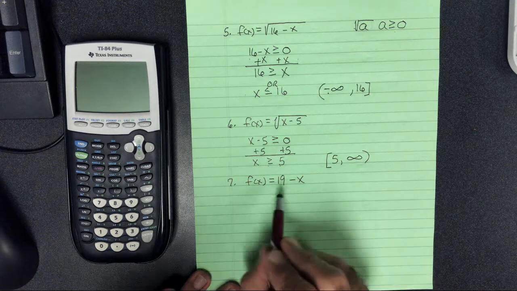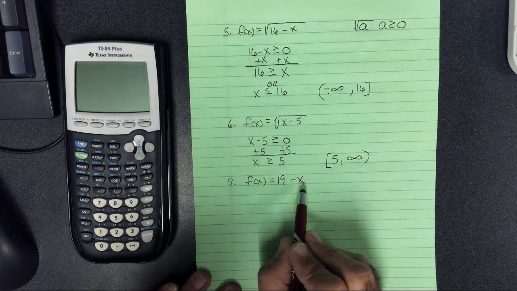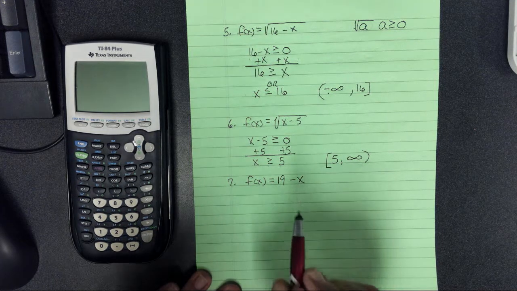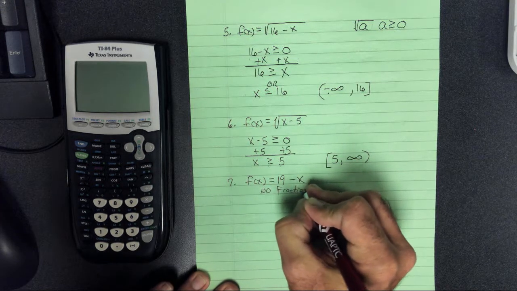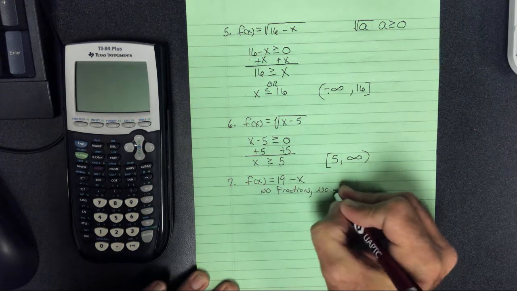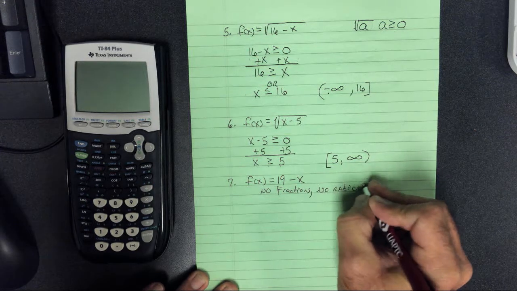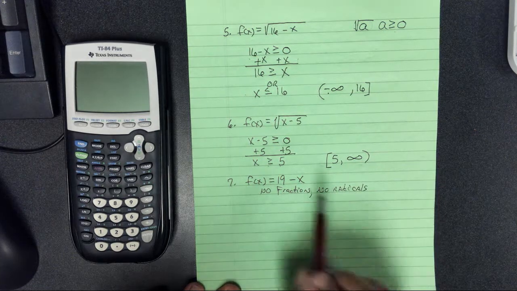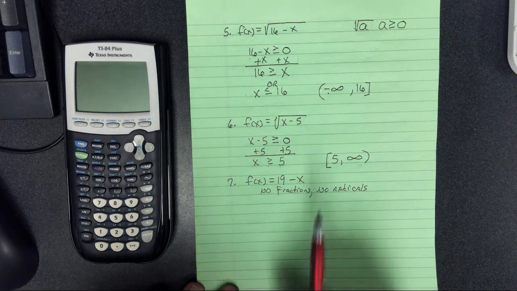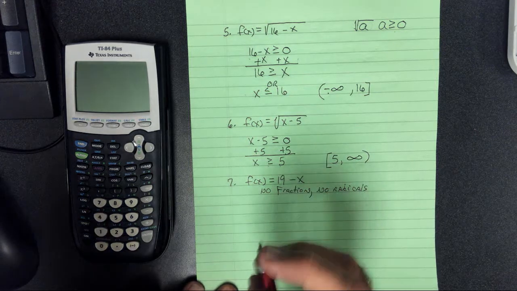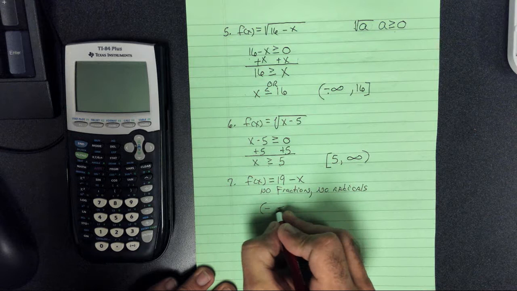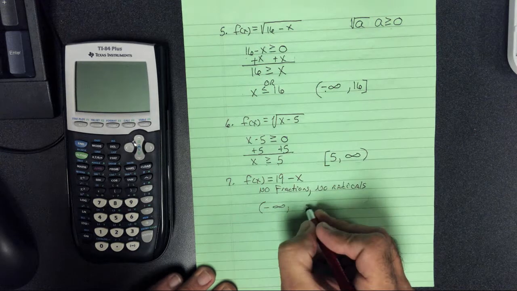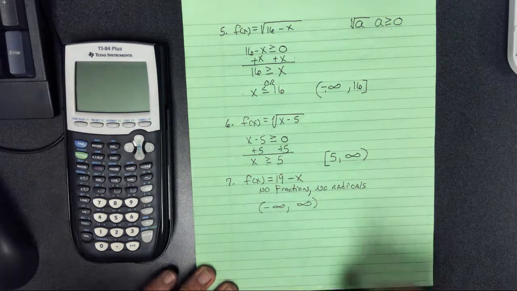Well, I don't see any fractions here. I don't see any radicals. So since there's no fractions and no radicals, that means that no matter what I put in for that x, I will get a real number out of that. So to represent all real numbers for this domain, we would start at negative infinity and go towards positive infinity.